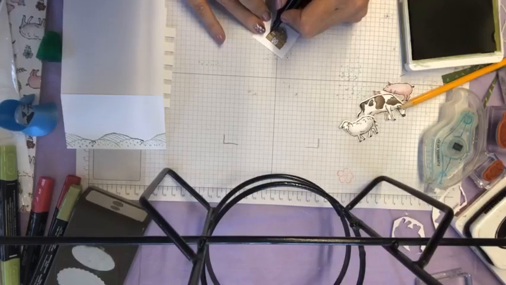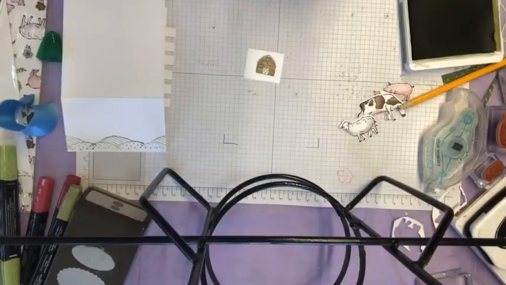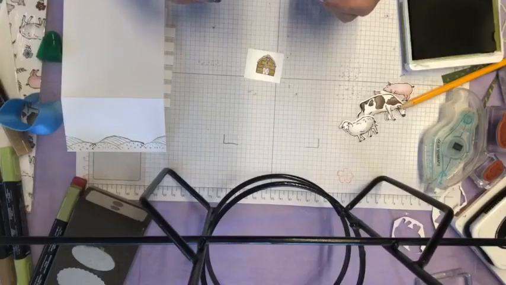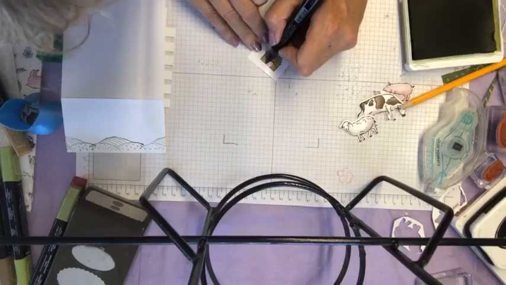Blends are great because you don't get the lines like you do with markers. With markers, you'd see all your little lines of where you've made your strokes with your pen. With blends, they blend in together really well when you don't see that.